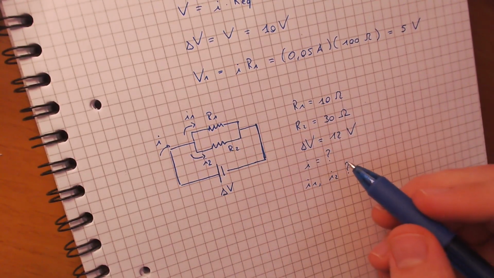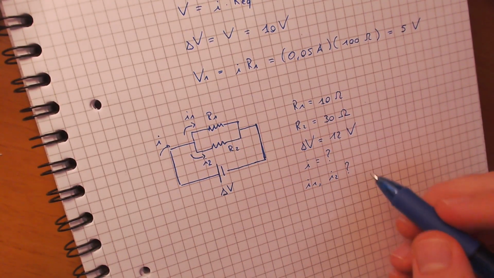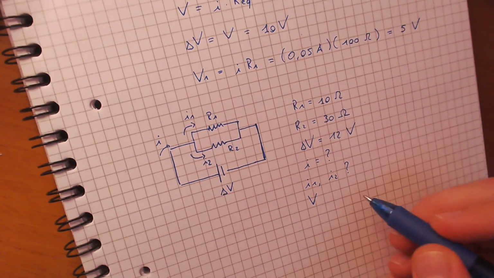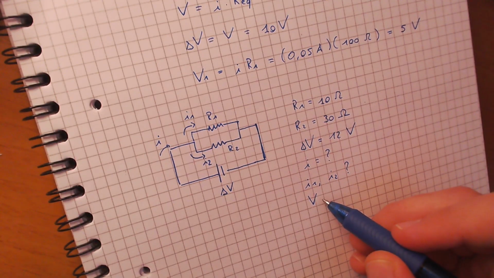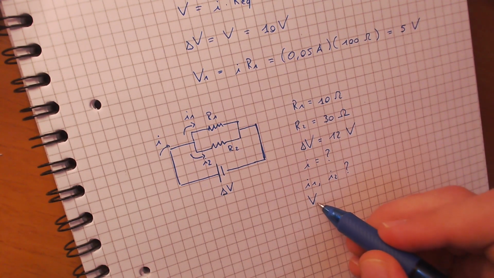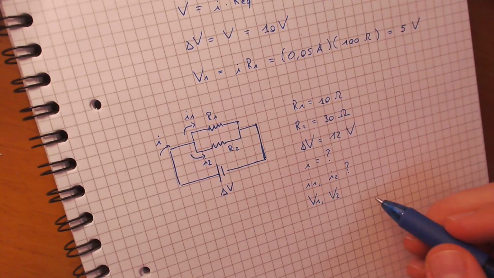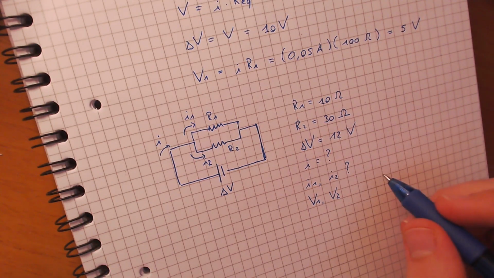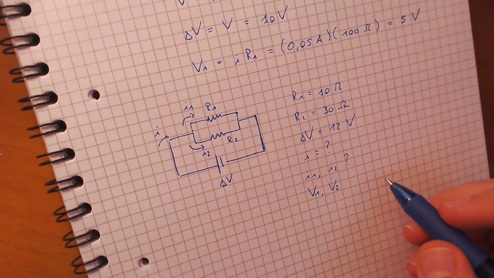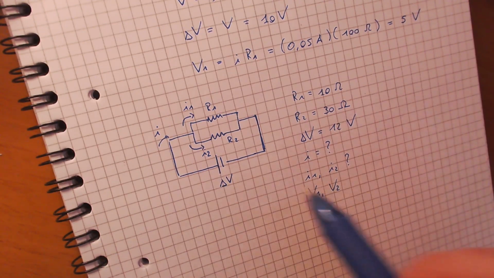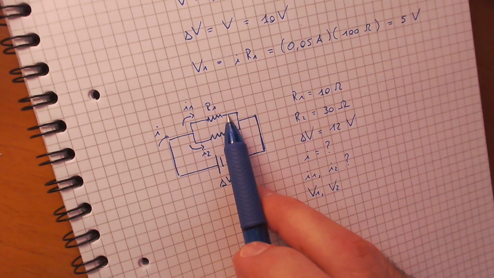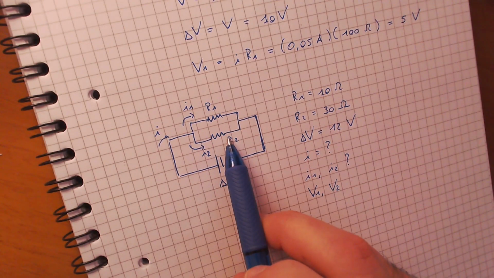Okay, and we have also to find the voltage across the two resistors, so again we can call them V1 and V2. Okay, so again here it is convenient to find the equivalent resistor of the system. So in this case we have two resistors which are in parallel.